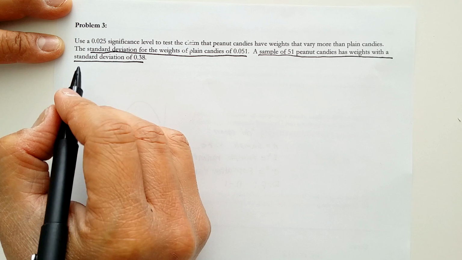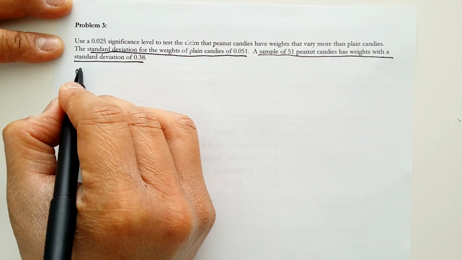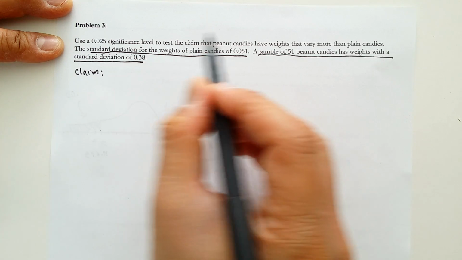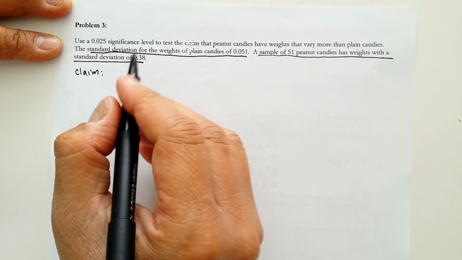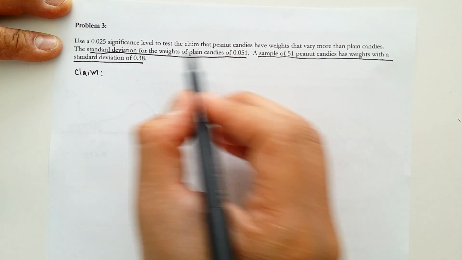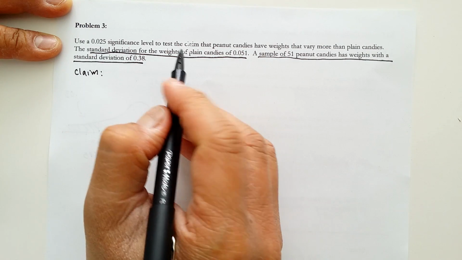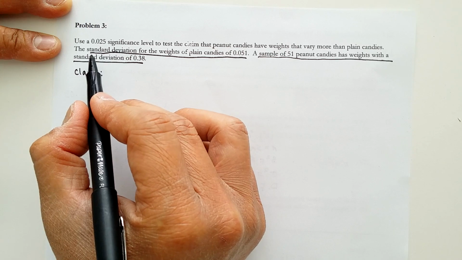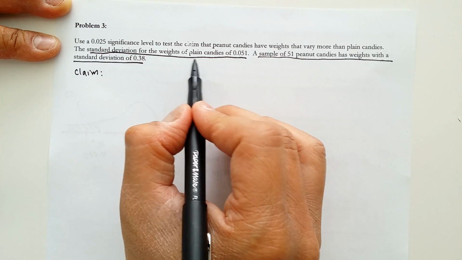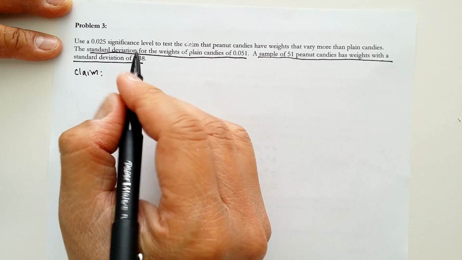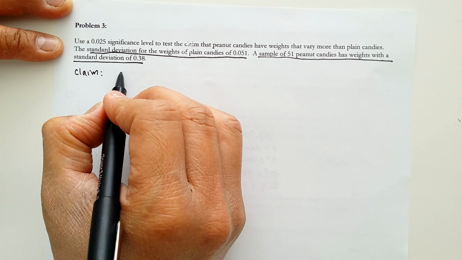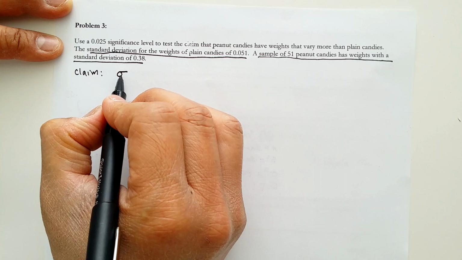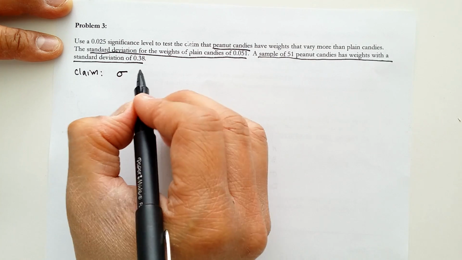So we are going to look at our claim. The claim is that peanut candies have weights that vary more than plain candies. And by that we mean that we're talking about the standard deviation. The standard deviation for the plain candy is 0.051. We're going to let sigma equal the standard deviation for the peanut candies.